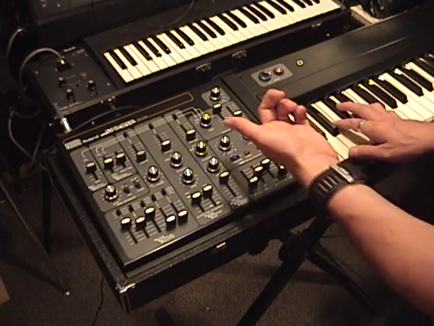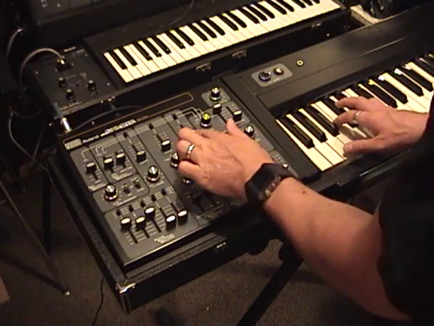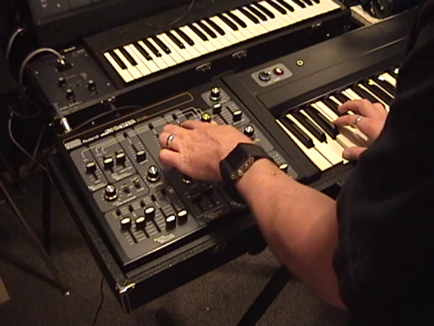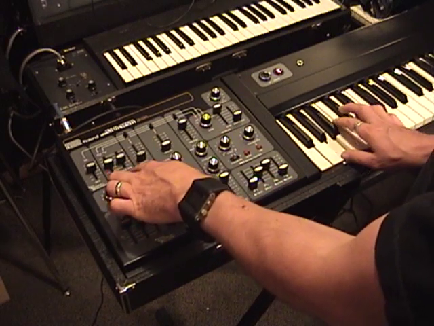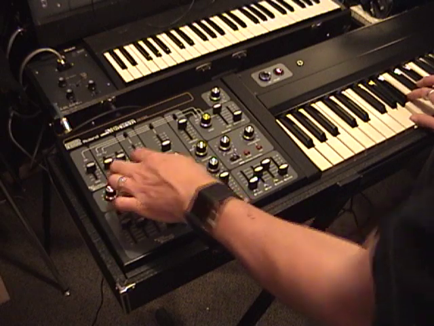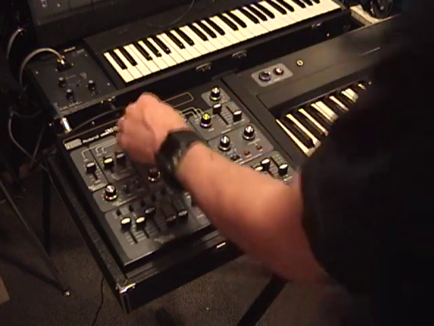Also, you have VCA modulation, which usually doesn't happen in single oscillator synthesizers. And again, the delay works. And you get a tremolo effect, as it is labeled.